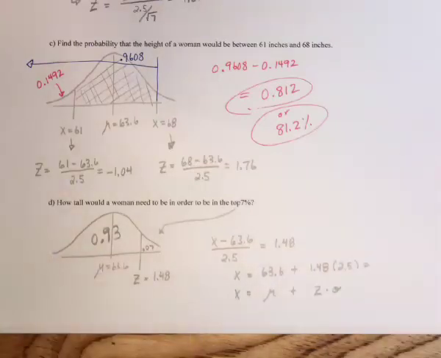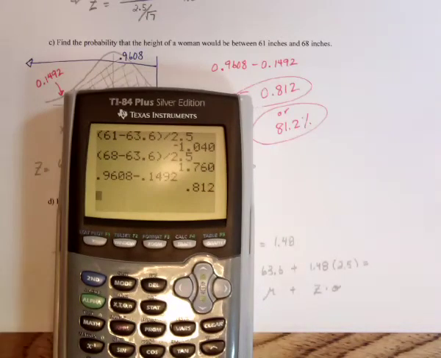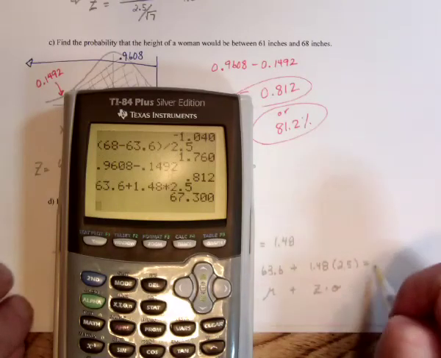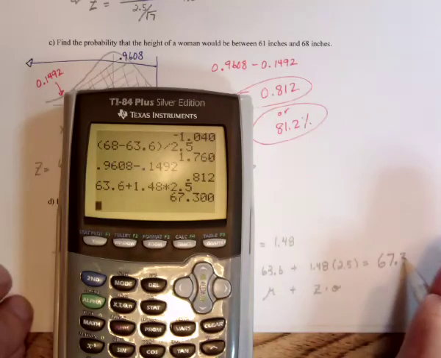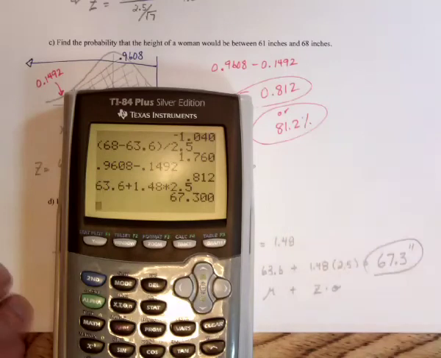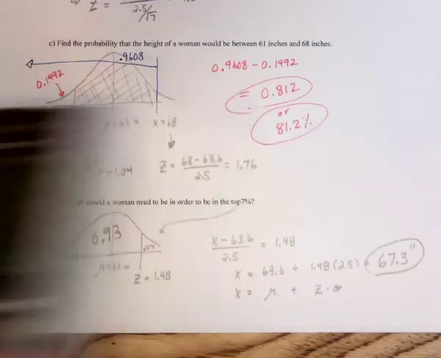And then let's see how tall that is. So it's going to be the mean plus 1.48 times 2.5. So that would be 67.3 inches tall. That would be a little over 5'7".